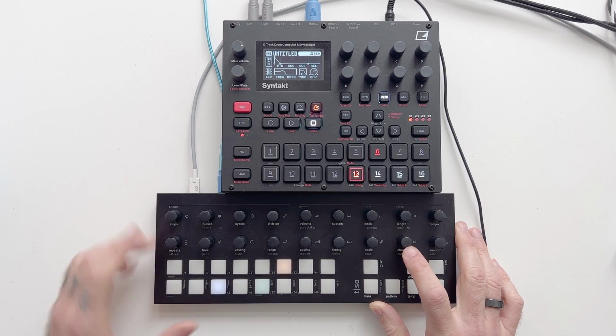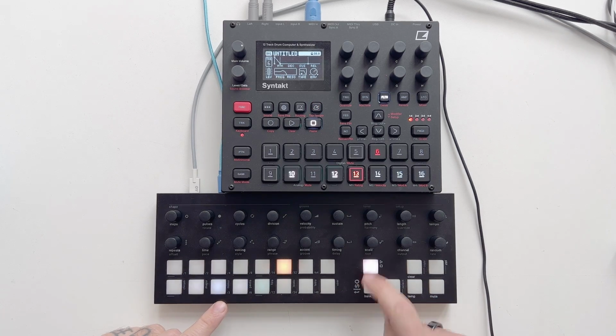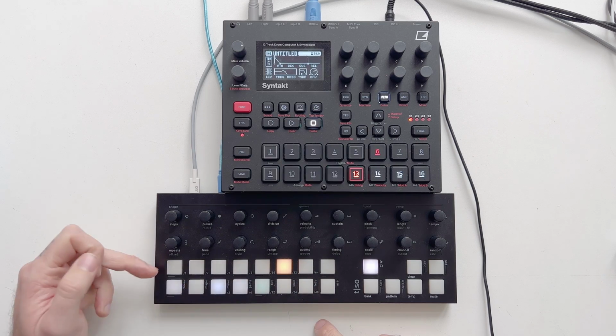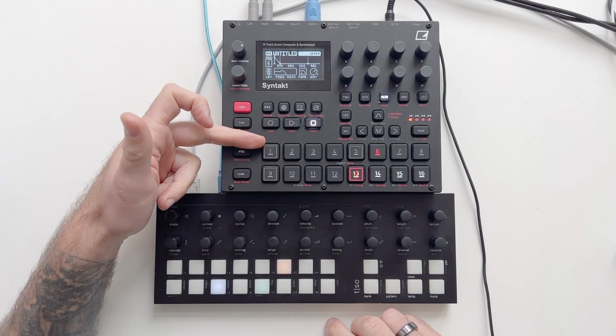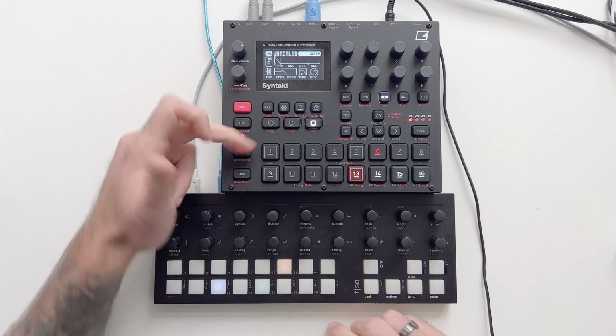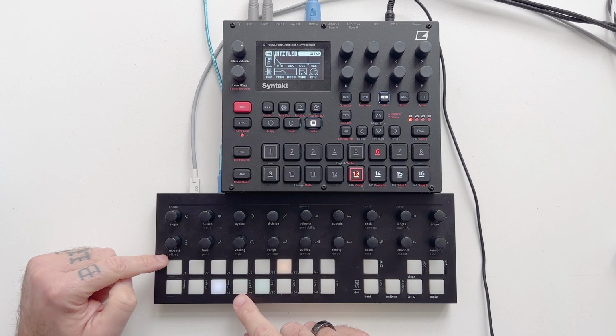Basically what's happening now is, in the Torso, when you go into the pattern view, each of these buttons is a MIDI channel, and so I am mirroring the MIDI channels and the tracks on the Syntakt. So 1 through 12 here, and 1 through 12 there.